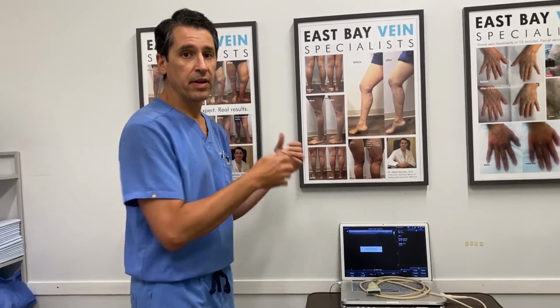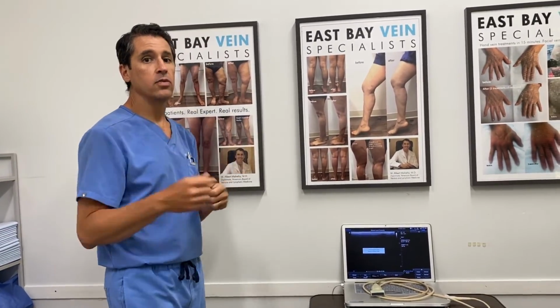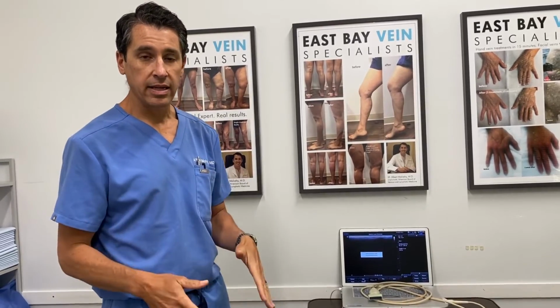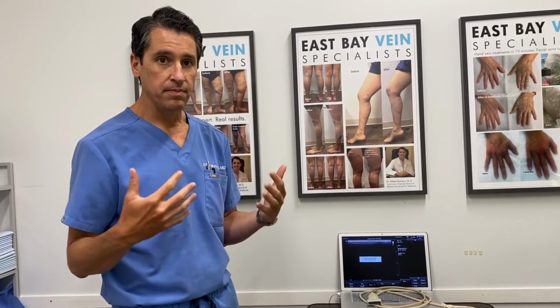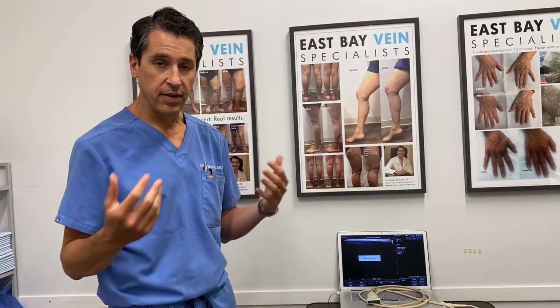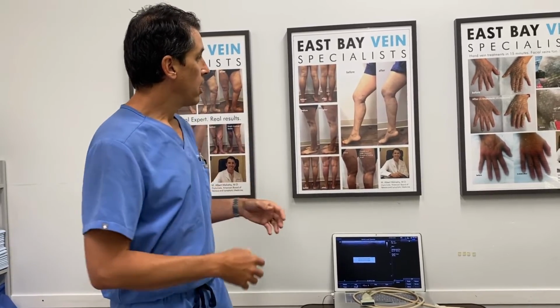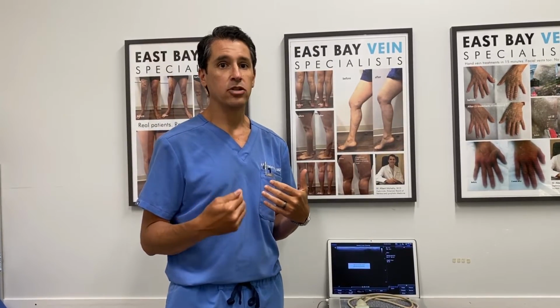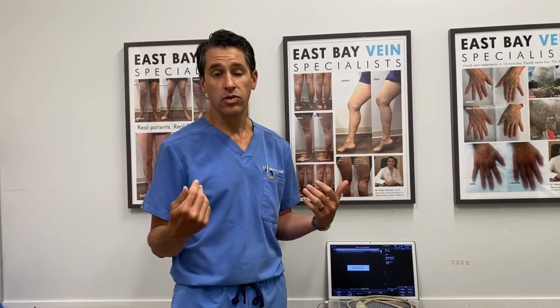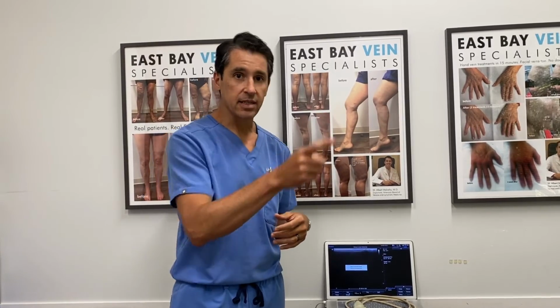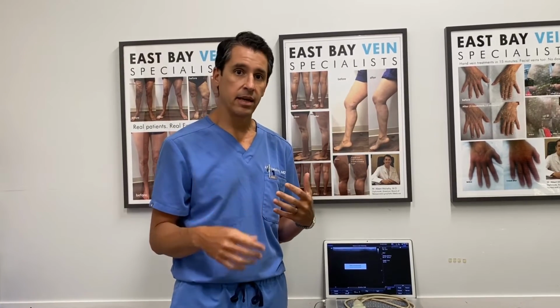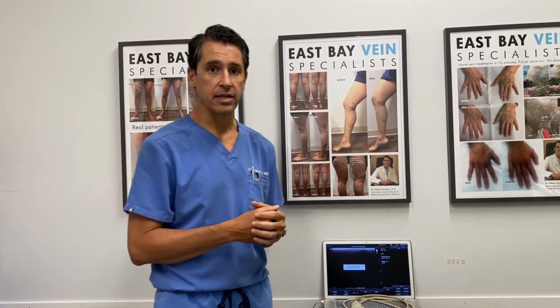So for people with varicose veins, we need to do an ultrasound of the legs and identify where the varicose veins are coming from, actually find the root of the problem. And that's for the varicose veins. I do the ultrasound myself when people come into the office, and during their ultrasound, I can show them this is exactly where your root problem is, and this is how we're going to fix it.